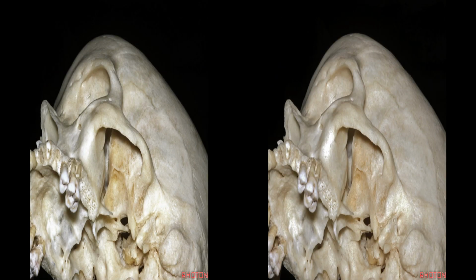So here's just a view inferolateral, and here is infratemporal crest on sphenoid bones. So what fossa is this?